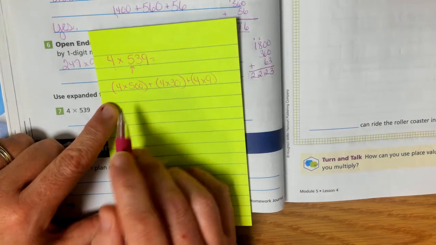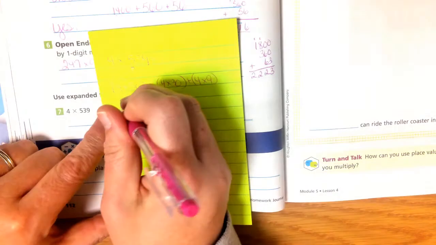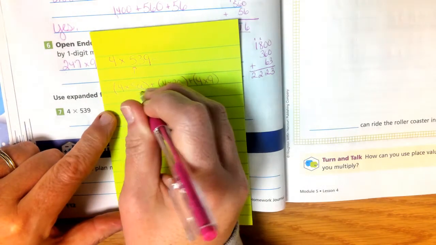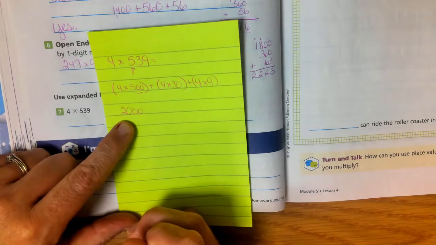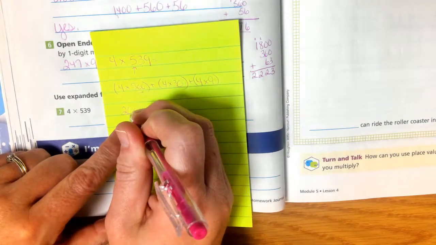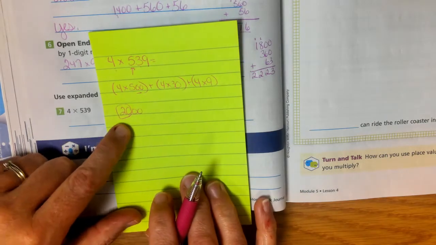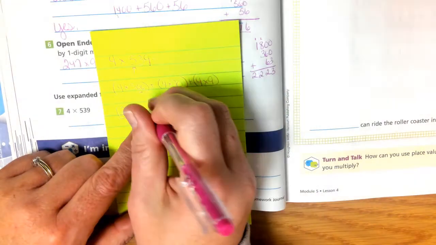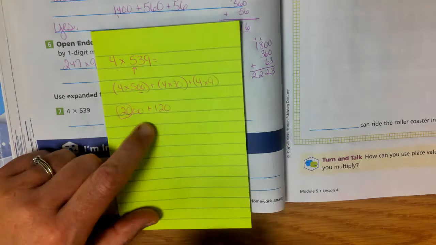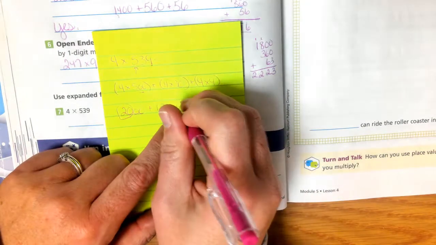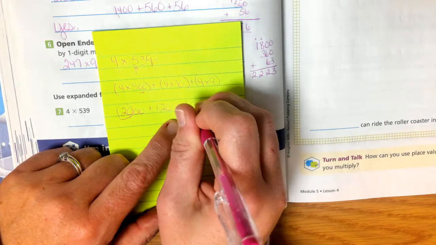So 4 times 500, 4 times 5 is 20, but then I need 2 zeros after that 20. Don't let that fool you. This 0 doesn't count. This 0 is part of 20. Okay, so it's 2,000. 4 times 3 is 12, and I put a 0 on the end. And then plus 4 times 9, which is 36.